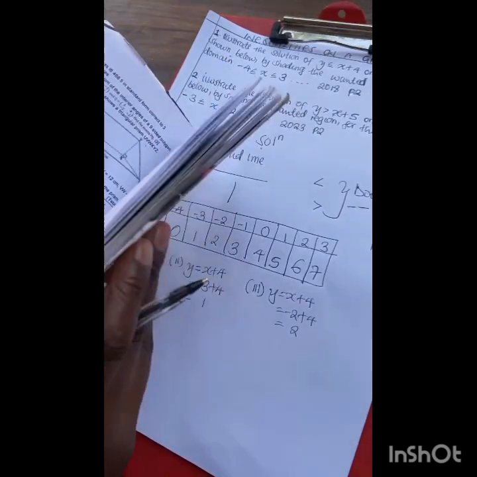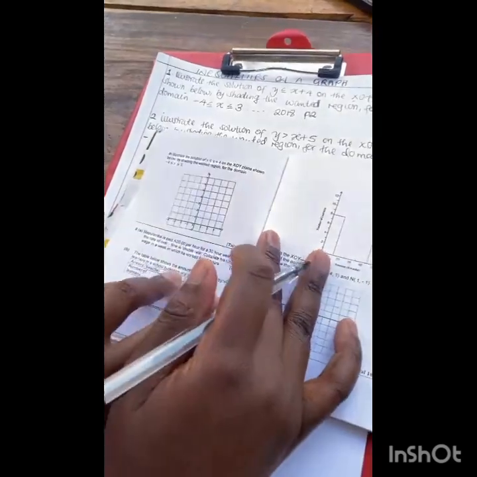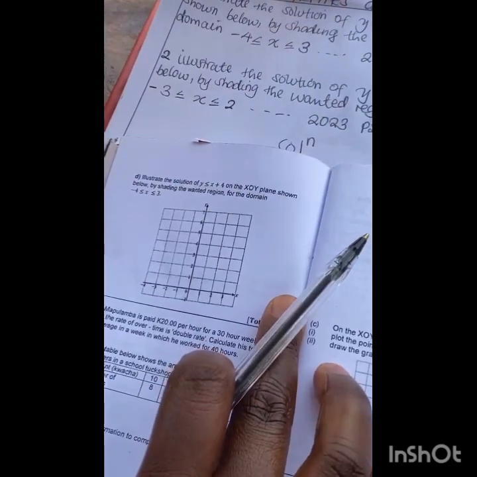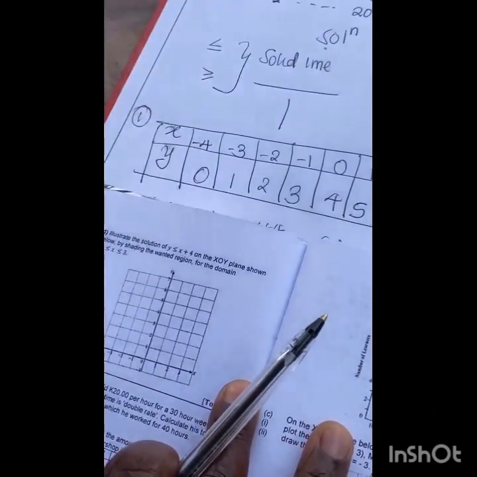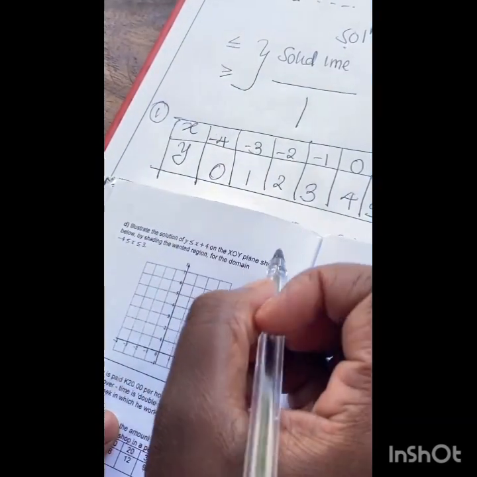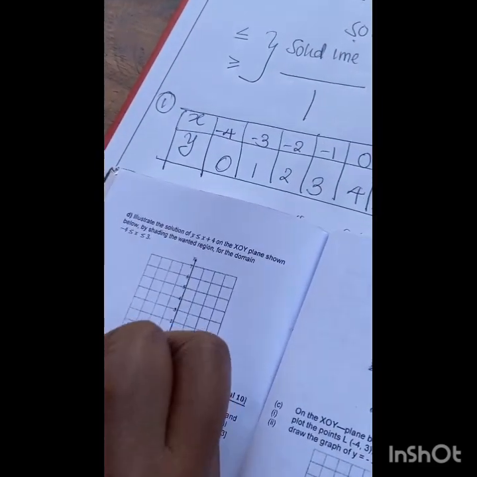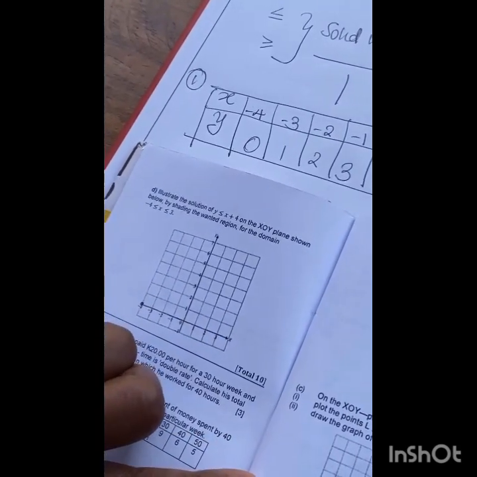This one was 2018. They will give you a grid like this in the exam. This is the question I got. Hope you'll be able to see. Now you need the values and to start plotting. Remember, for plotting you need to start with the x values. So -4, 0 will be there. -4, 0. Please use a pencil in the exam. I'm doing this so that it's visible.